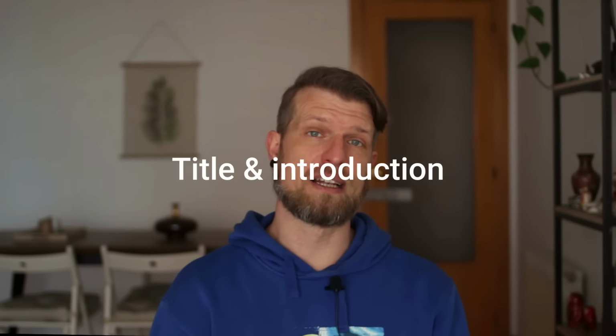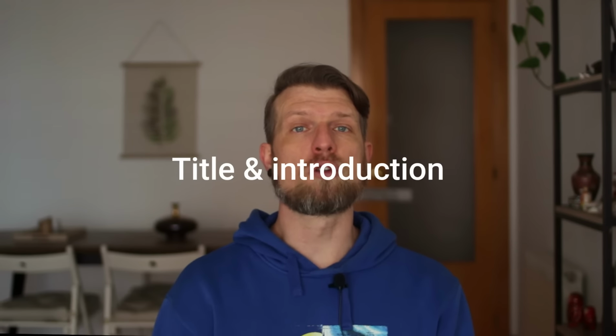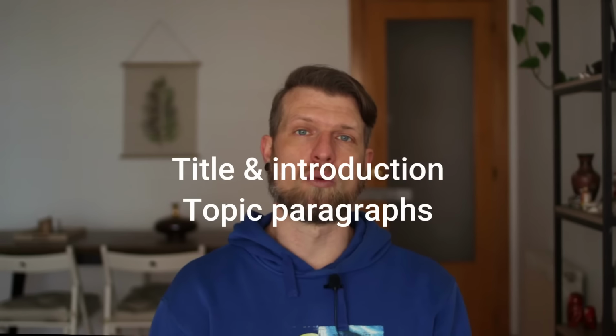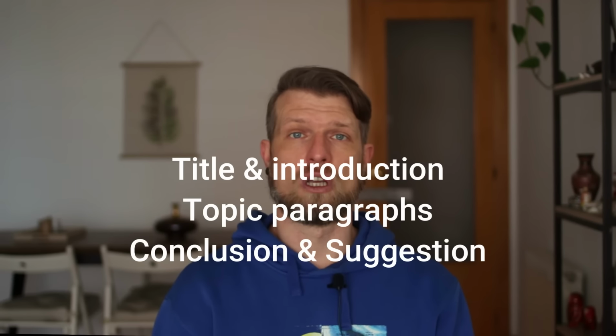The structure of a typical proposal is very similar to that of a report. We always start with a title and introduction, followed by our main topic paragraphs, and last but not least, we finish with a conclusion and suggestion. Of course, this structure can be adapted to each individual task, but from my experience, this works for really 99.9% of the cases. So if you know this structure, you should be on the safe side.